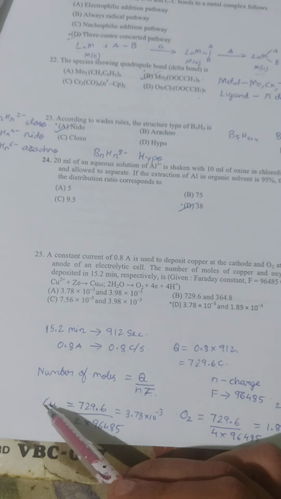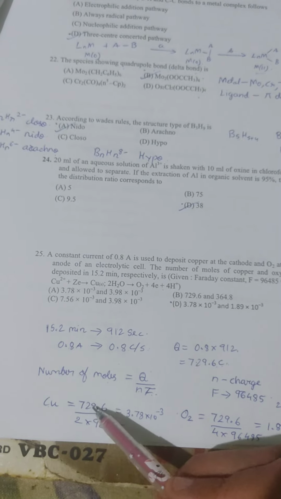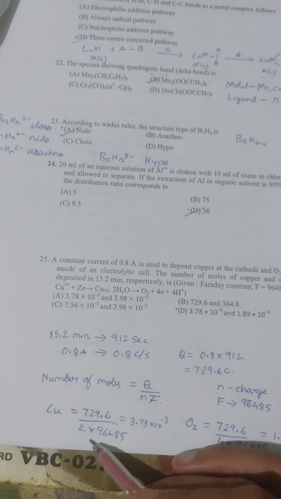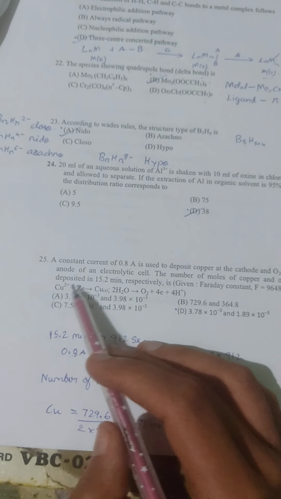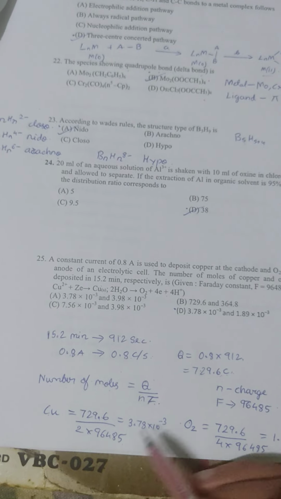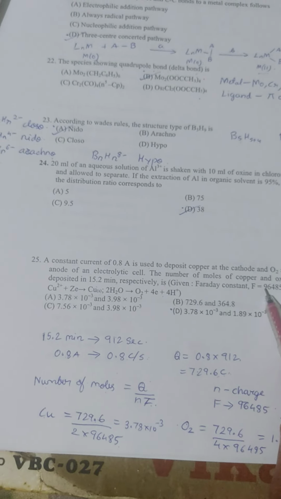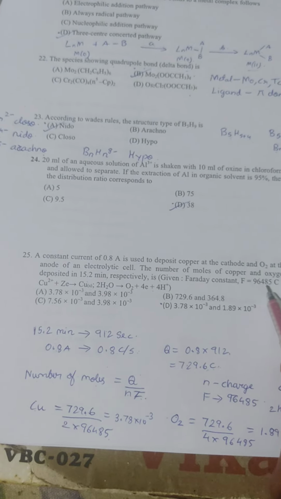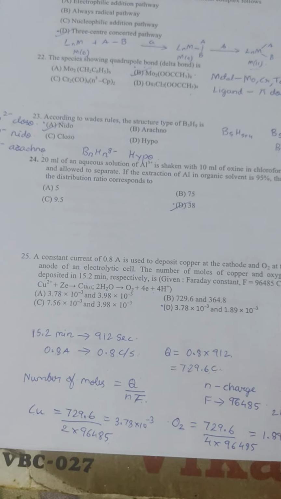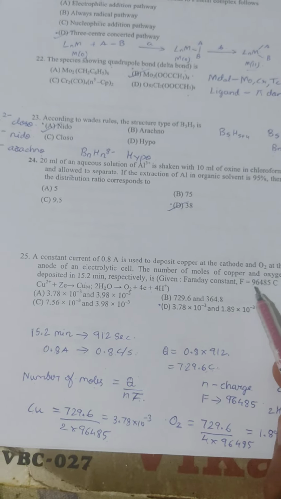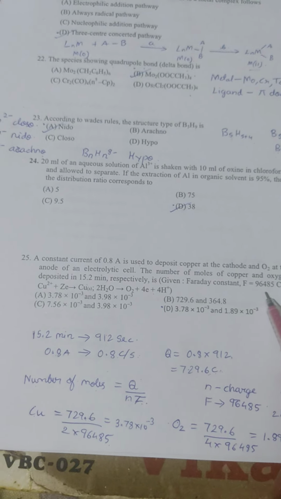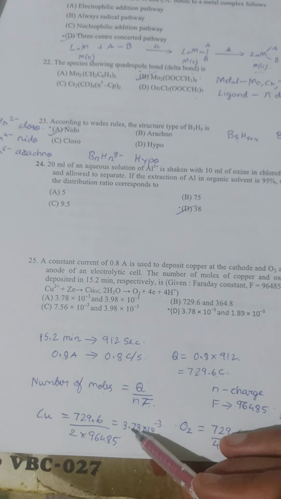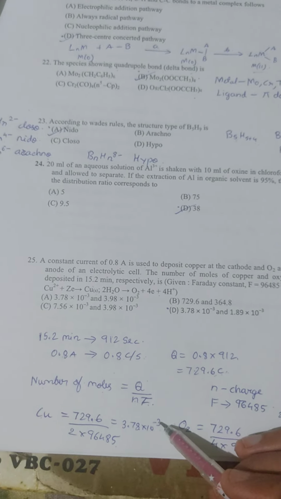So in case of the number of moles of copper, we have 729.6, which you got over here, divided by 2, because here the charge is reduced from plus 2 to 0, into Faraday's constant, which is given by them. In case it is not given, then you use the nearest simplified version, 96,500. Here they have given 96,485, which is the exact value. But in case it is not given, take this as 96,500. It will be easier for us to calculate. On calculating we will get 3.798 into 10 to the power of minus 3.